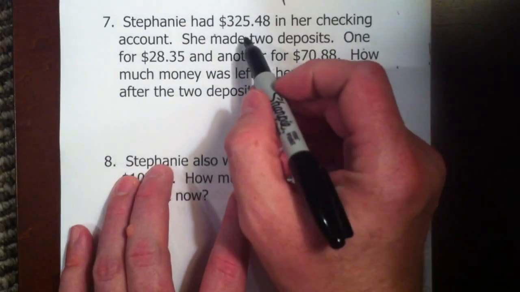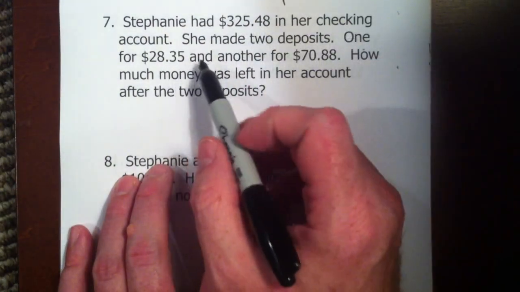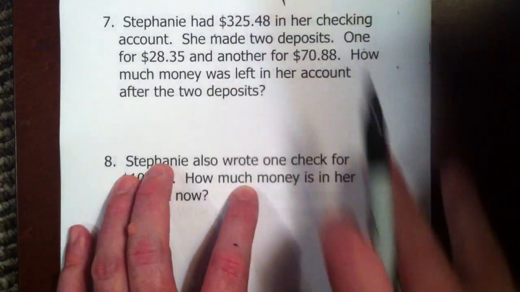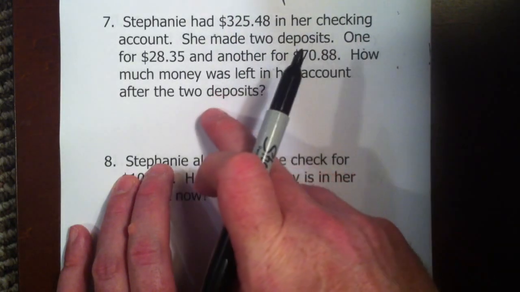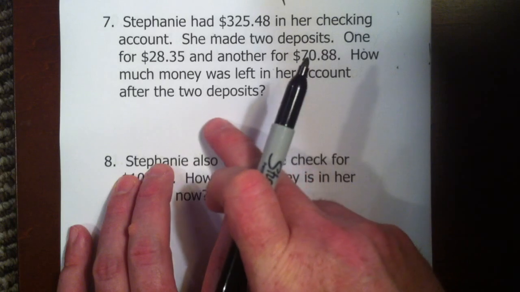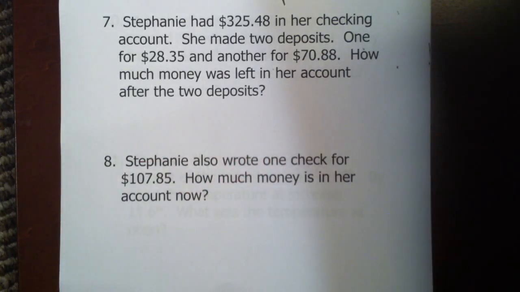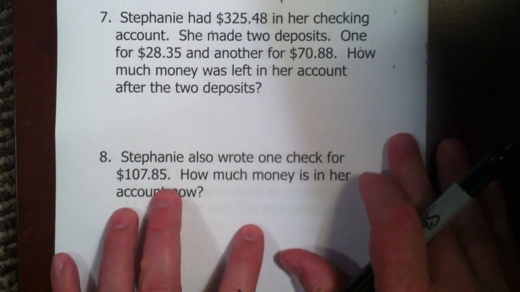Stephanie had $325.48 in her checking account. She made 2 deposits. Deposit is where you go put money in the account. How much money was left in her account after the 2 deposits? Well, the deposits means she's going to add to the amount that is in her account. So we're just going to add both of those numbers.